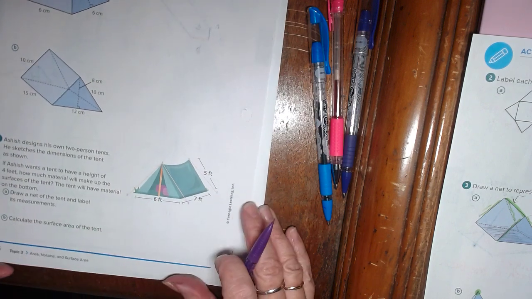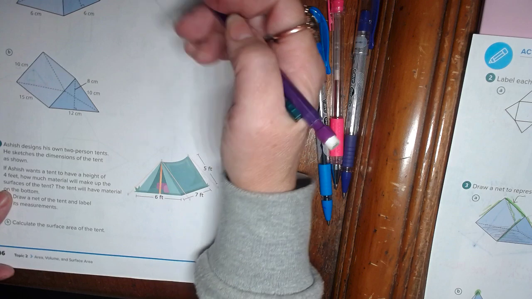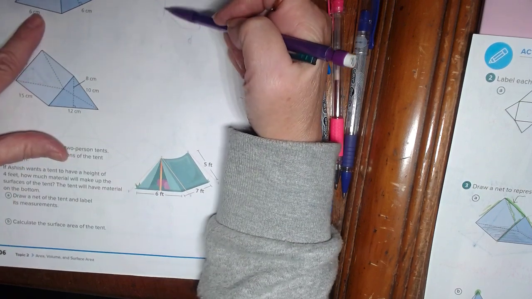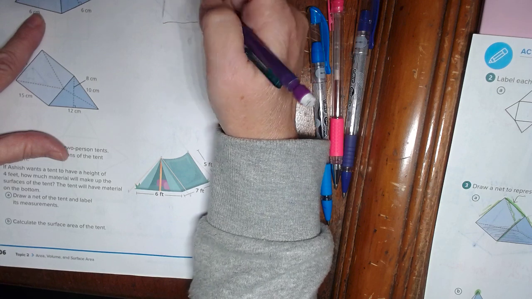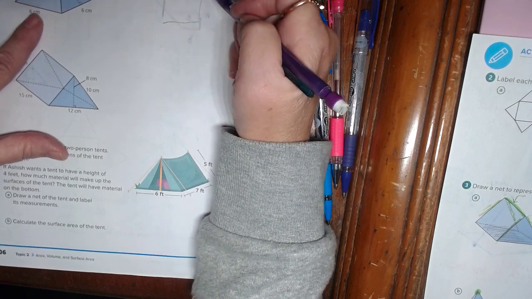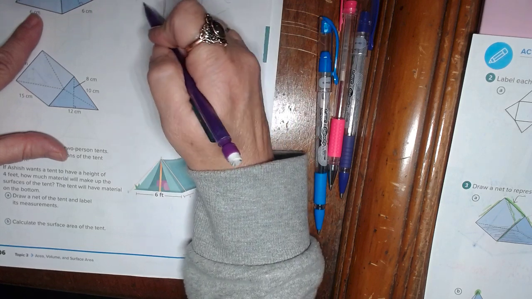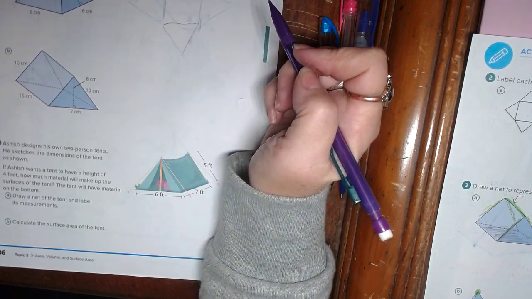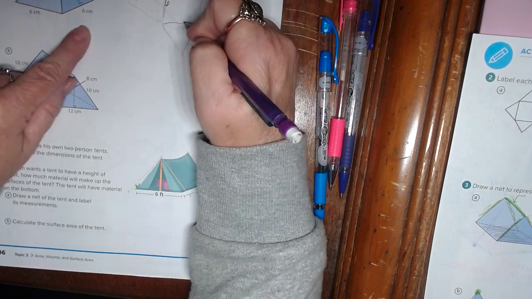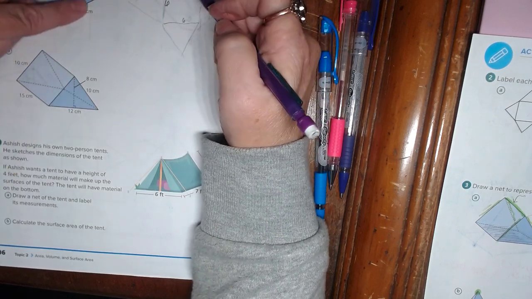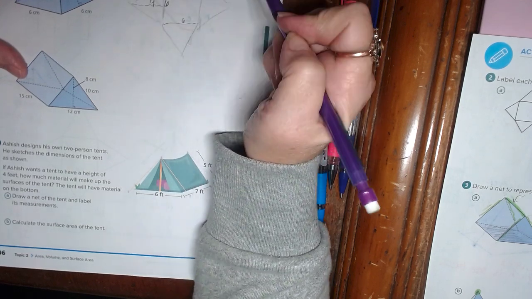So it says draw a net to represent each solid figure. Okay, so it's a pyramid and it looks like it has a square as the base. Sketch out a square, and then there's going to be a triangle coming off of each side. It looks like the base of each triangle is 6, so that's going to be the measurement inside here. And the slant height is 9, so the height of each of these is 9.